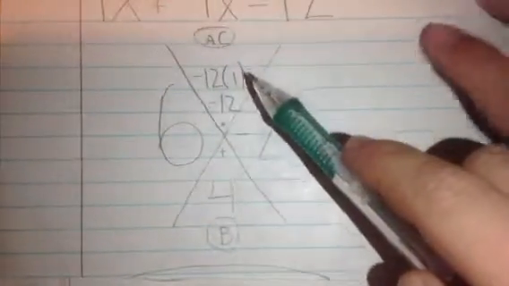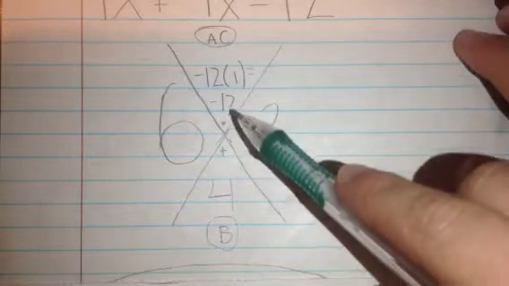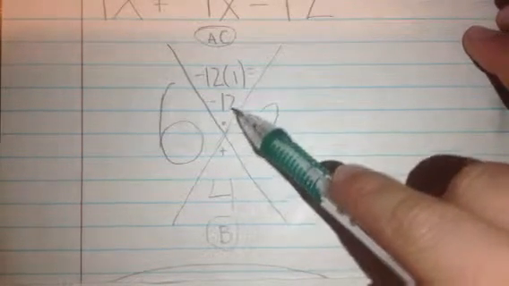On to the next problem. Our second problem is 1x squared plus 4x minus 12, where 1x squared is the a, 4x is b, and negative 12 is c. First you have to take a times c: a is 1, so when you multiply those, you get negative 12.